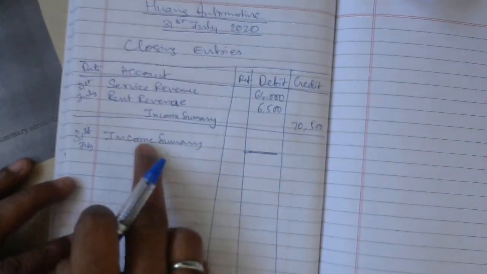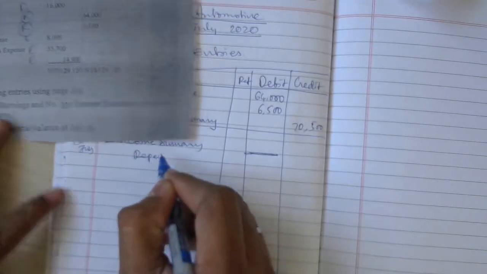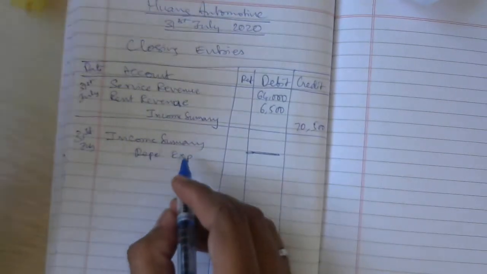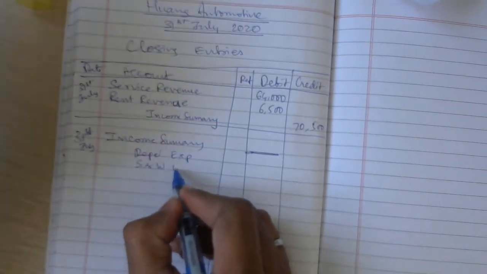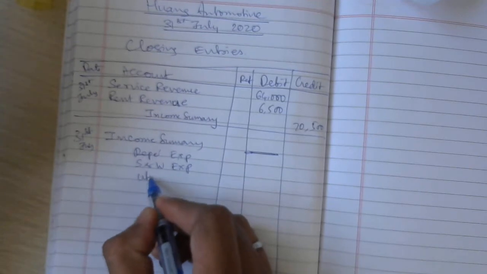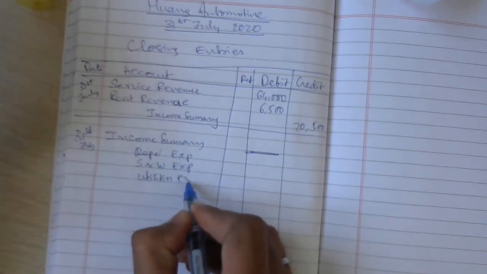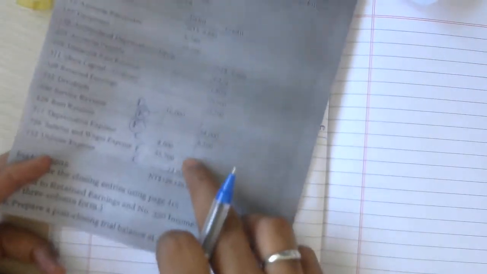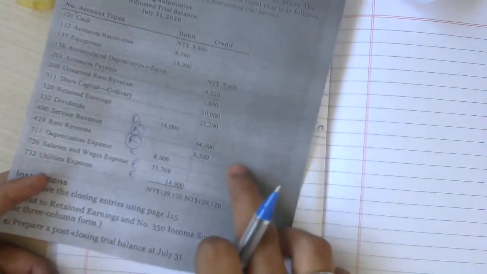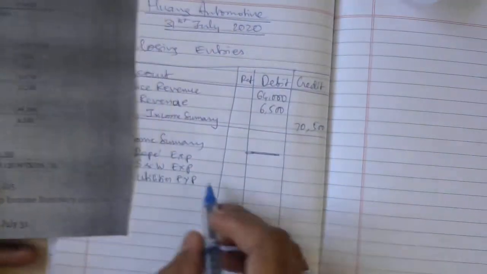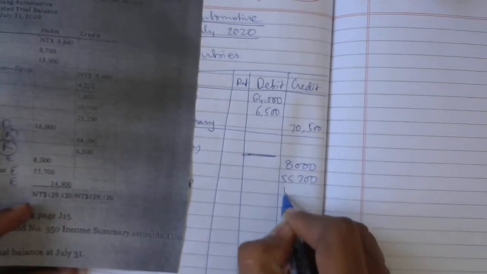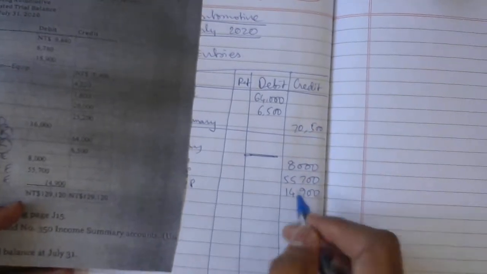I don't know what it is, but meanwhile I can write all the expense entries: depreciation expense, salaries and wages expense, and utilities expense. These three expenses are recorded under the debit side, so to cancel them I need to record under the credit side. So it will be 8,000, 55,700 and 14,900.